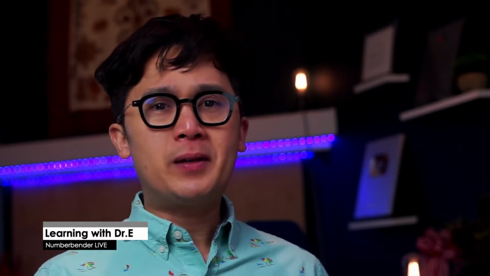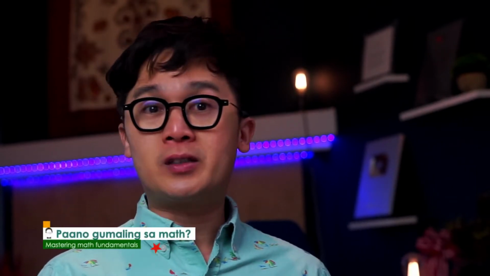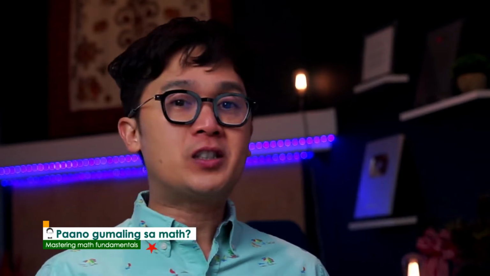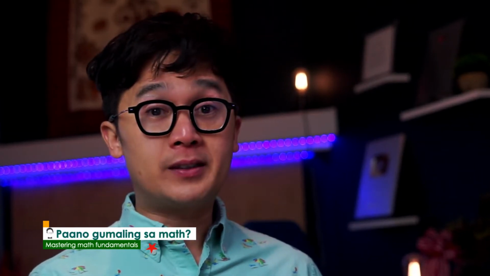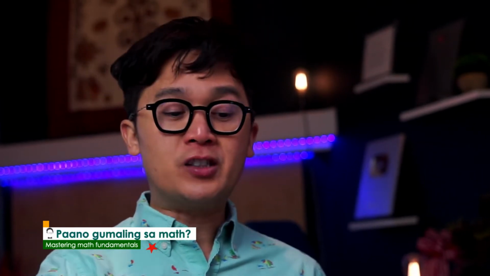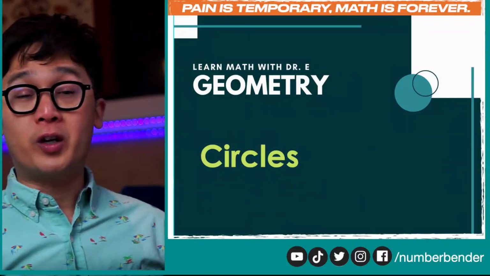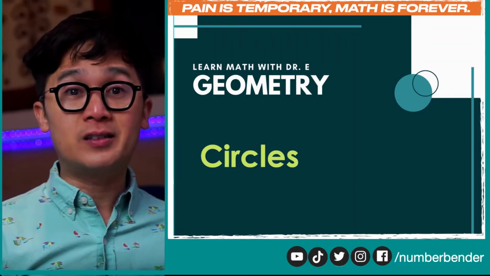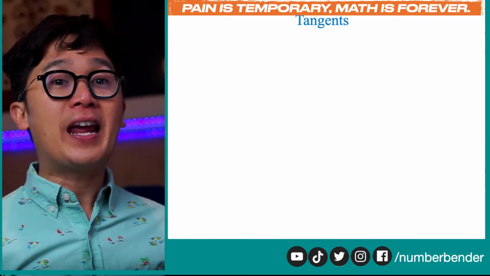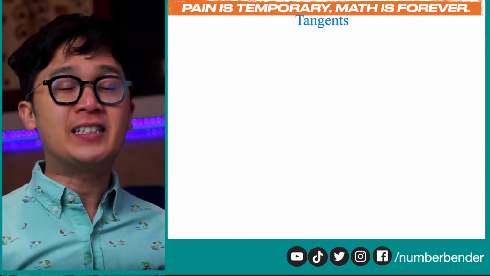One of the reasons why sometimes math problems can be a little bit difficult to answer is because we are not familiar with the words that are being used in asking questions involving problems in mathematics, specifically in geometry. And that's what we're going to be working on today on circles, specifically on a special line called tangent line.